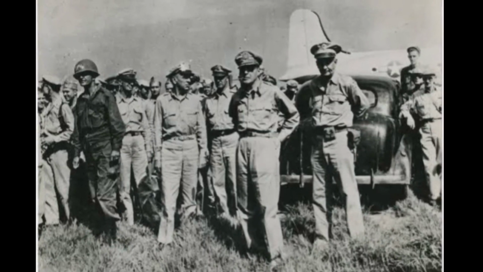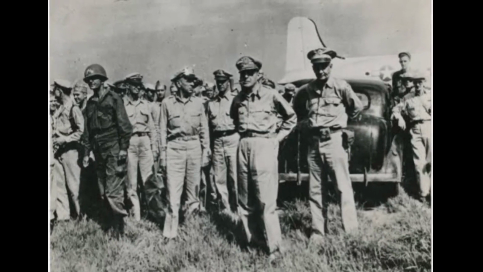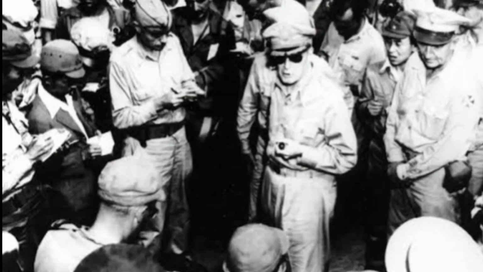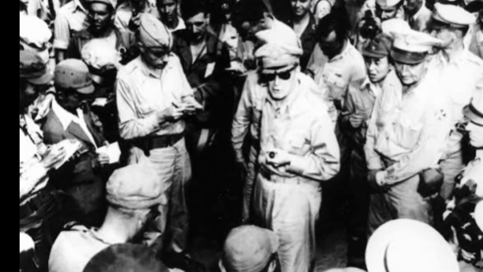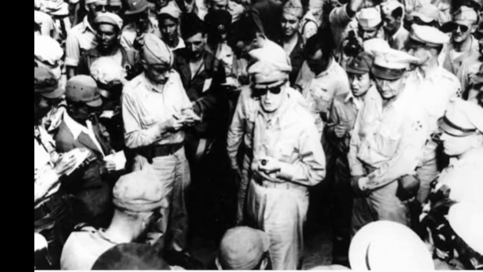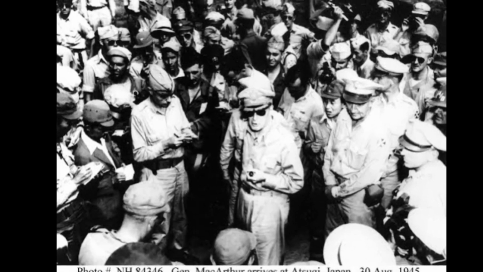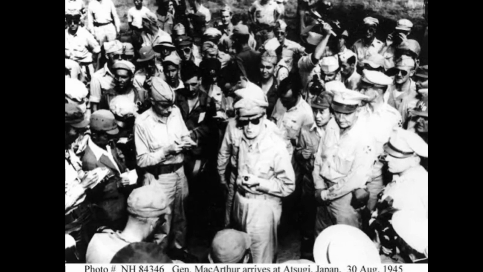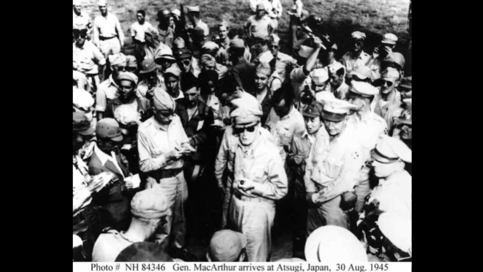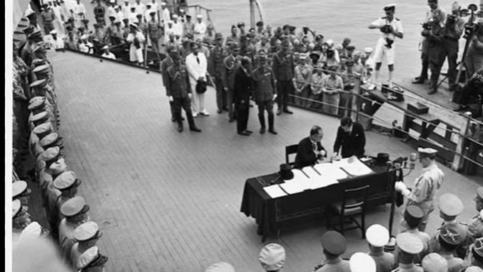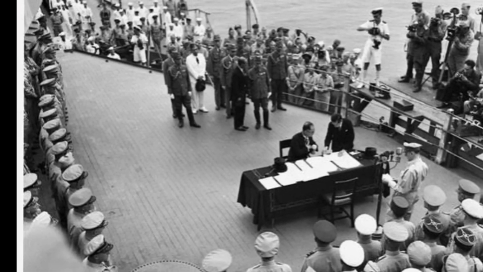2. The U.S.'s occupation, SCAP and General Douglas MacArthur. Under the command of General Douglas MacArthur, the Supreme Commander for the Allied Powers, SCAP, the United States assumed control of Japan's governance. MacArthur's role was not only military but extended to overseeing the reconstruction of Japanese society, politics, and economy.